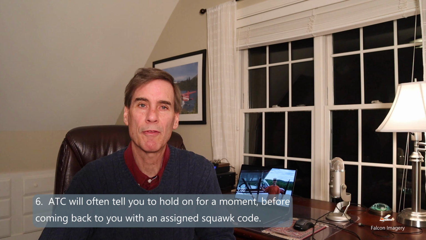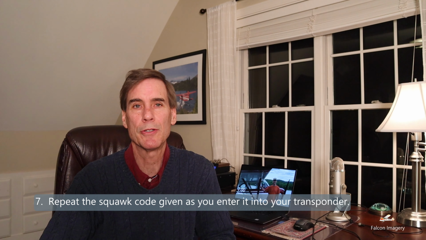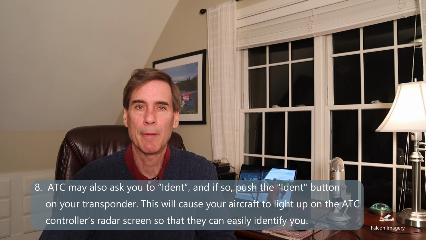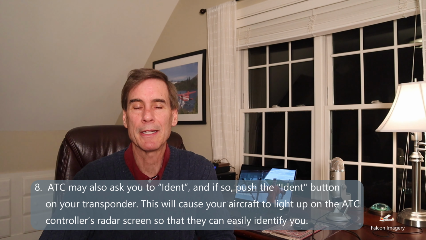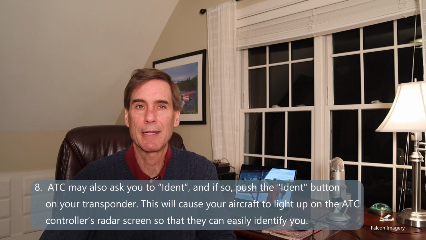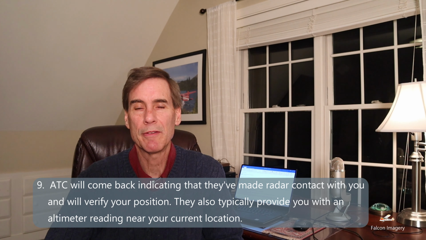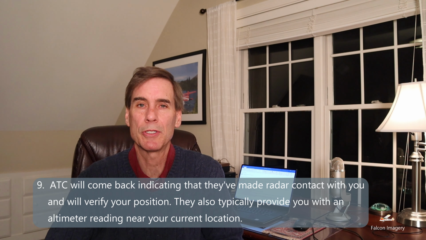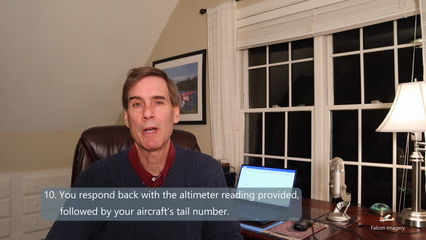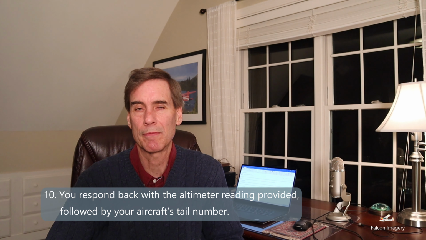They'll tell you normally to hold on for a moment, and they'll come back to you and give you a squawk code. You'll type that squawk code into your transponder, and they may also ask you to hit the identify button or ident, so they can actually see you show up as a kind of a brighter blip on their radar screen. Once they have seen you show up on the radar screen, they'll confirm that they have radar contact with you, and often will give you an altimeter reading from an airport local to the vicinity that you're flying over. You'll respond back with that altimeter altitude that they gave you, followed by your tail number. And then that's pretty much it.